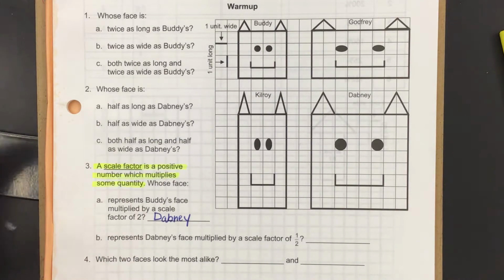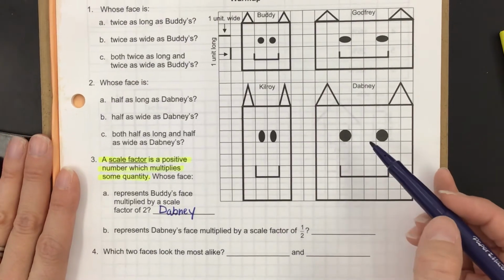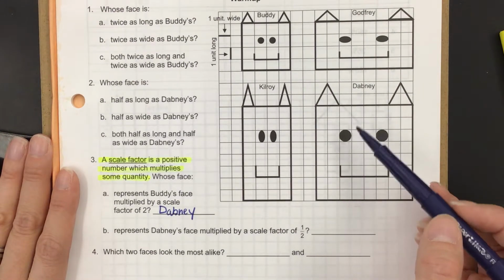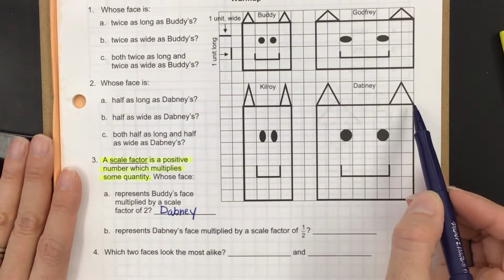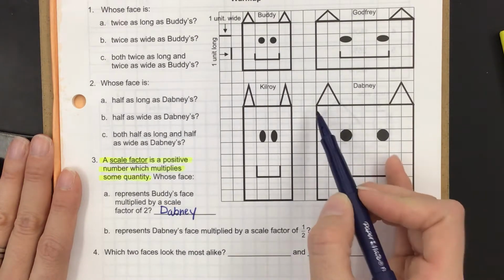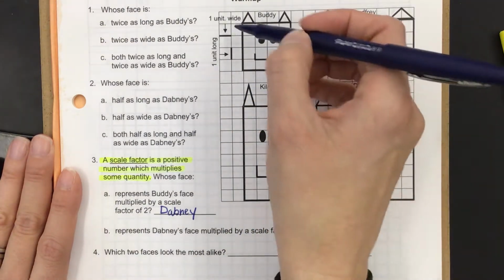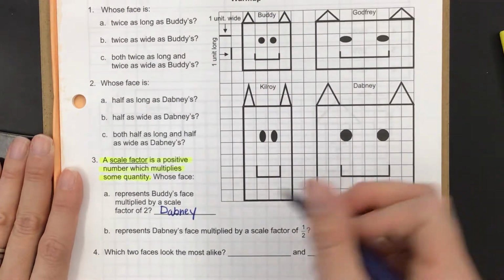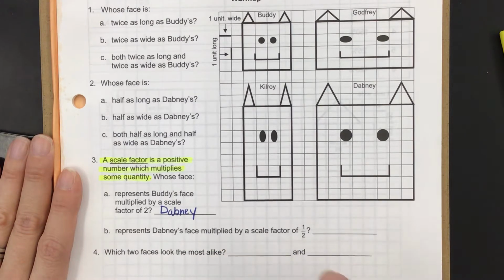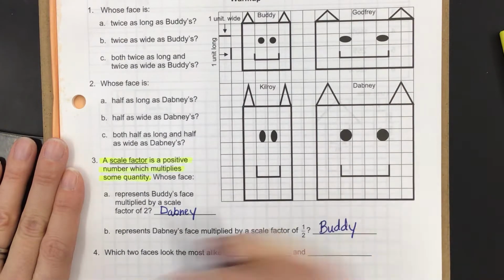Now, scale factors can go both ways. You can enlarge and you can reduce. So if we look now at Dabney's face, it says, which of these images shows Dabney's face multiplied by a scale factor of a half? Well, that means that every single dimension of Dabney's gets multiplied by a half. So the width here was 8, and now it will be 4. The height was 8, now it will be 4. The height of this little triangle was 2, so now it's going to be 1. So we can say that Dabney's face multiplied by a scale factor of a half is Buddy's face.